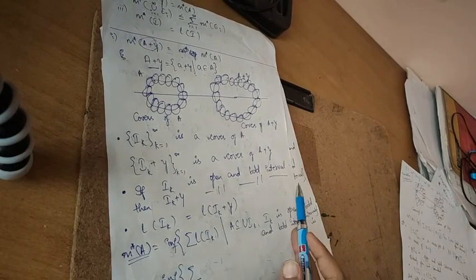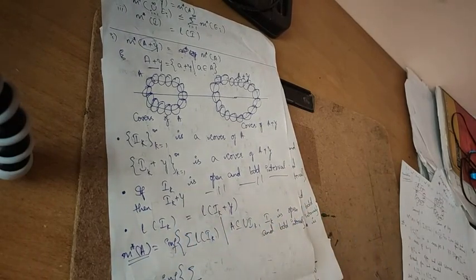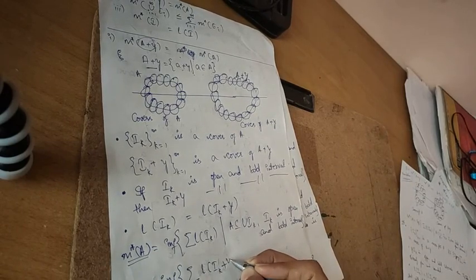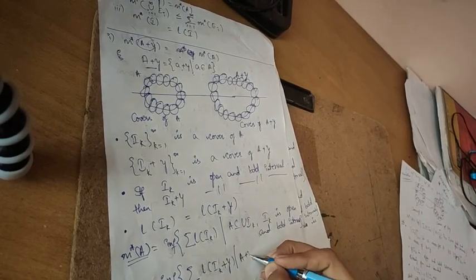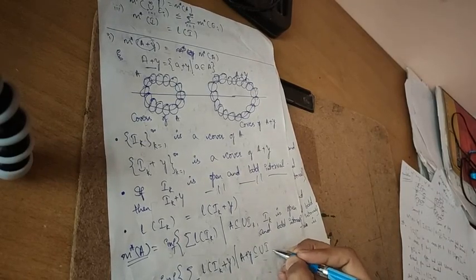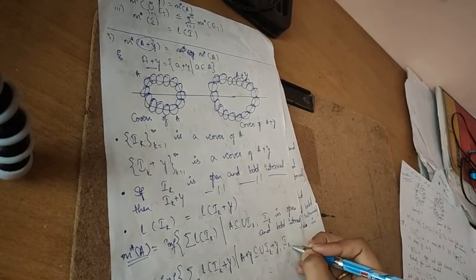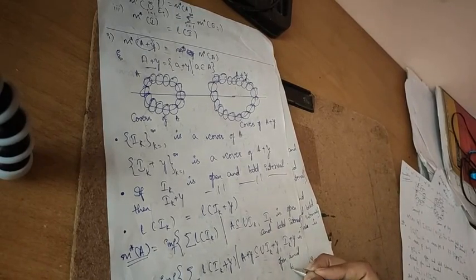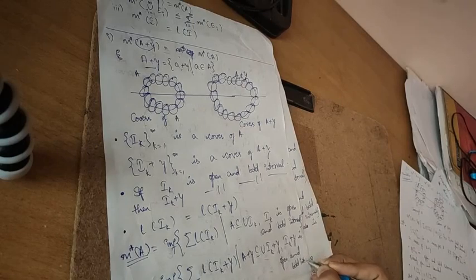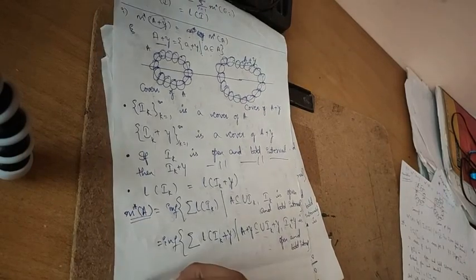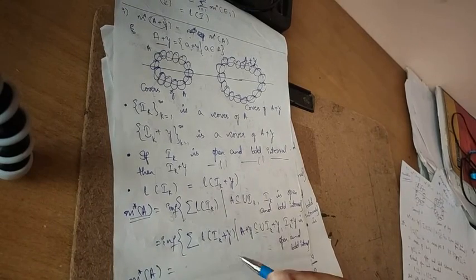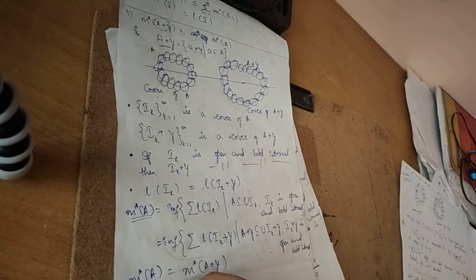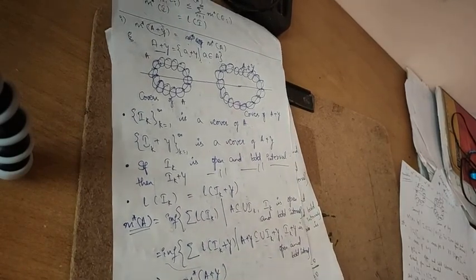And Ik is an open bounded interval, then obviously Ik plus y is also an open and bounded interval. So I can write the infimum of summation length of Ik plus y such that A plus y is a subset of union Ik plus y, and Ik plus y is an open and bounded interval. So this is m star of A, and this will be the definition of m star of A plus y. So we have proved the property.